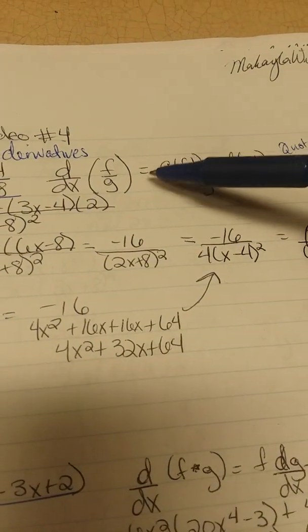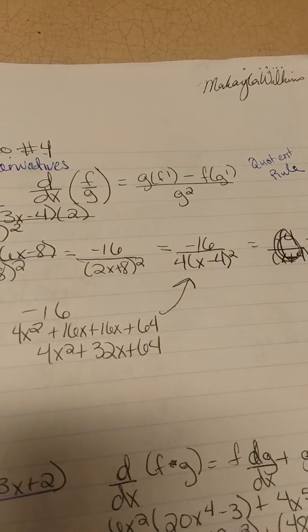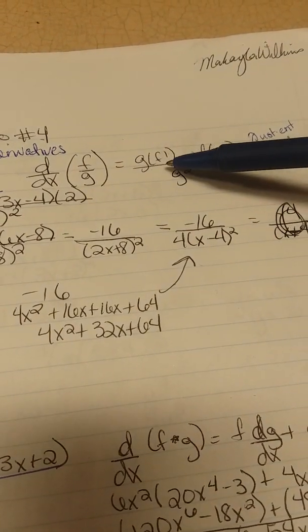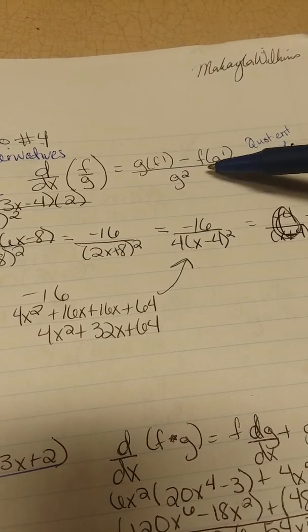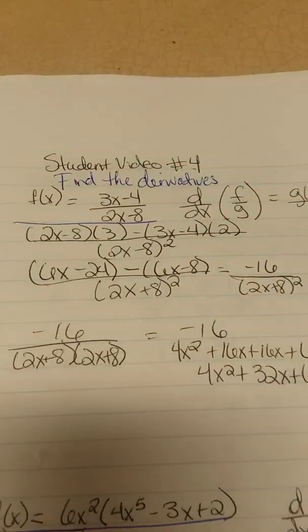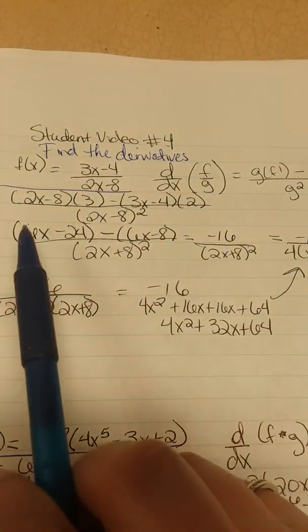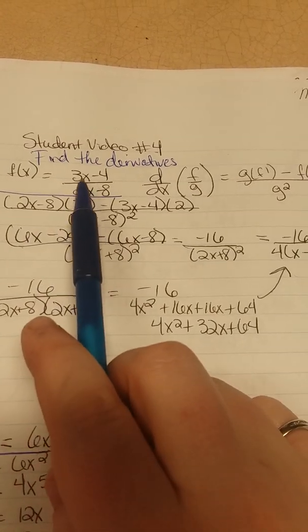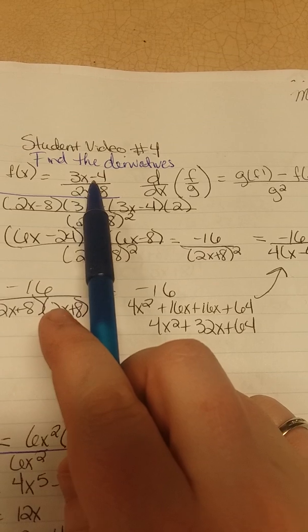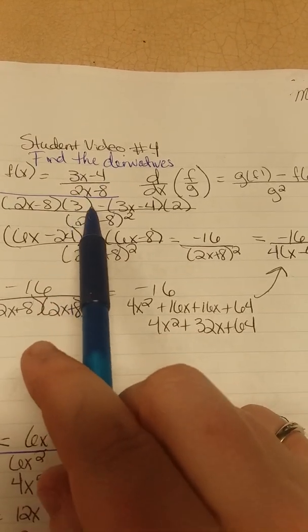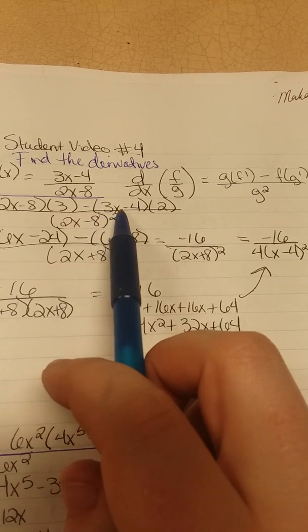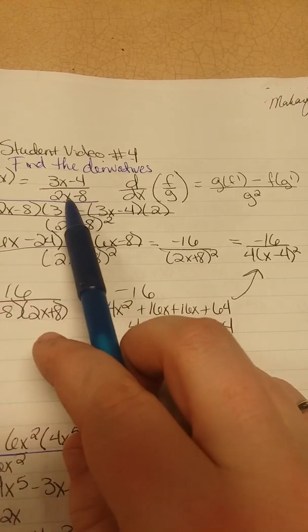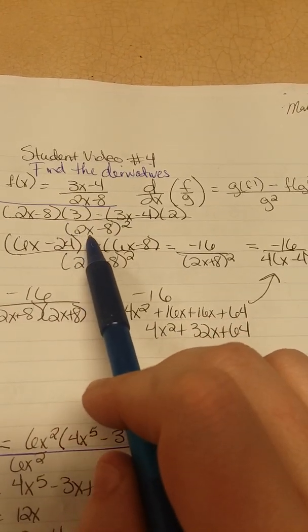So I'm going to use this formula, I believe it is called the quotient rule, to find the derivative. Basically, I'm going to take g times f prime minus f times g prime over g squared. So, following that, that's going to be g, which is 2x minus 8, times 3, which is f prime, because when you find the derivative of this, it only comes out to 3, minus f, which is 3x minus 4, times g prime, which is only 2, because all of this derives down to 2, divided by 2x minus 8 squared.